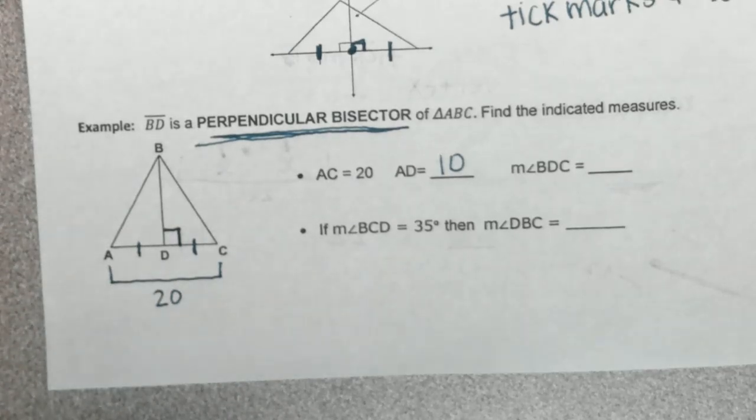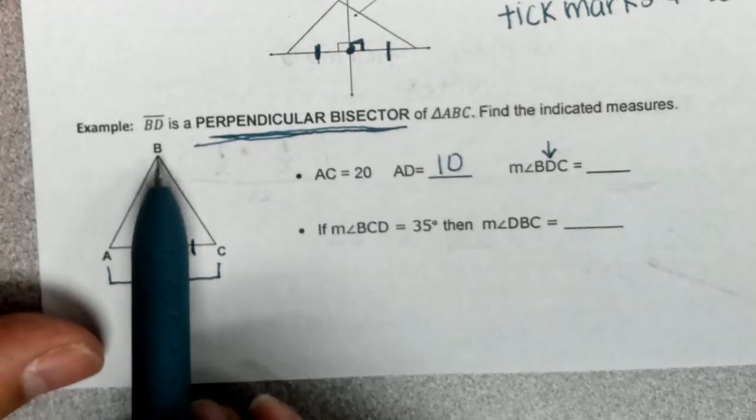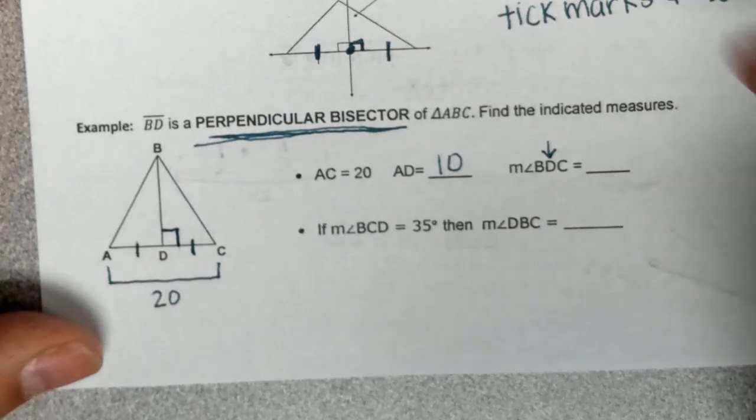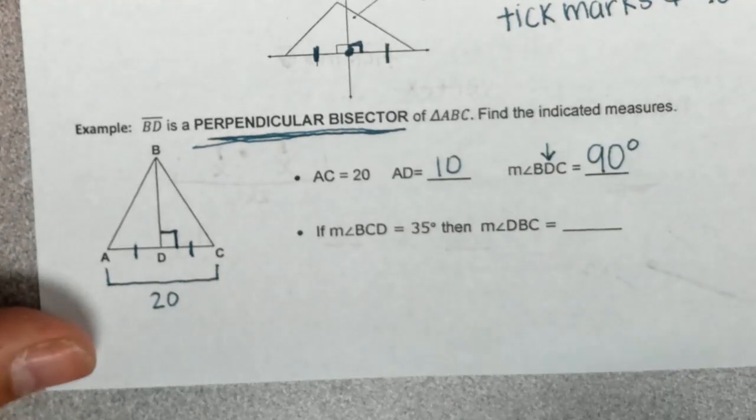What is angle BDC? We had some trouble yesterday with those 3 letters, didn't we? BDC. What letter are you looking at? D. And you're going to start at B, go to C, go to D. That's this one right here. That is 90 degrees. What questions do I have so far?